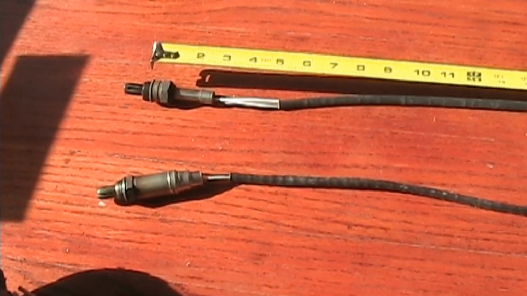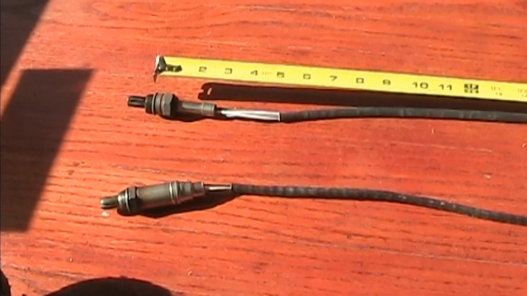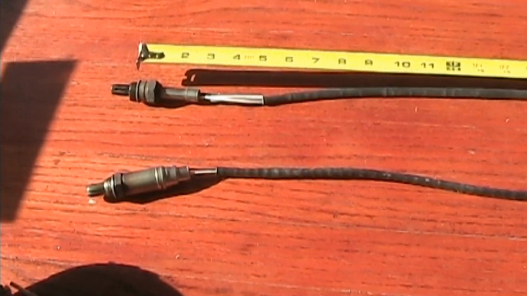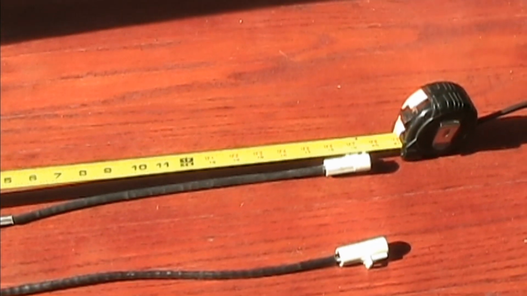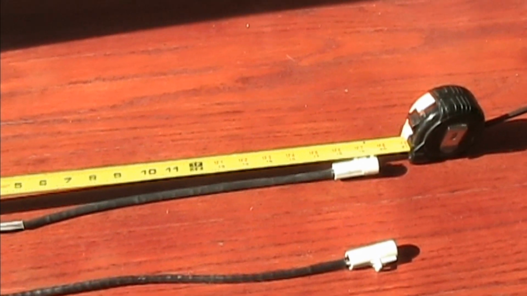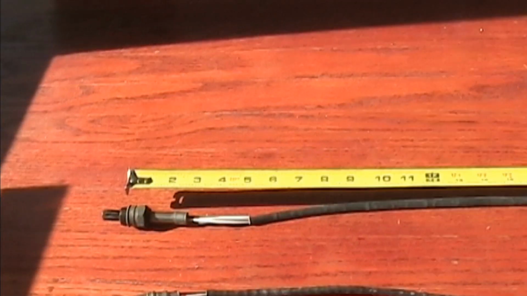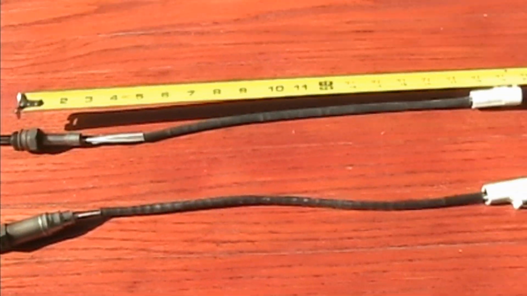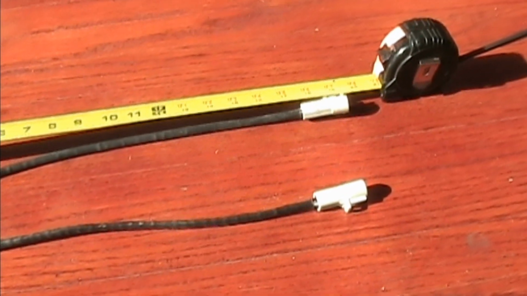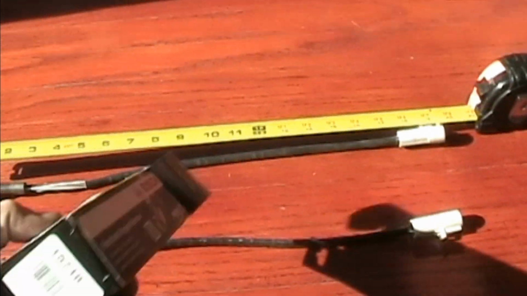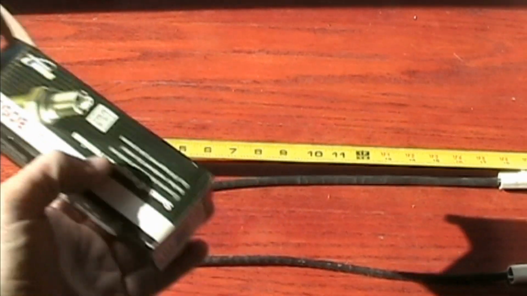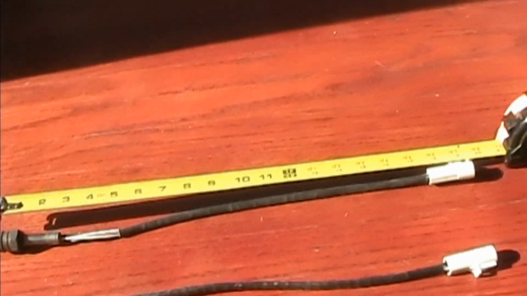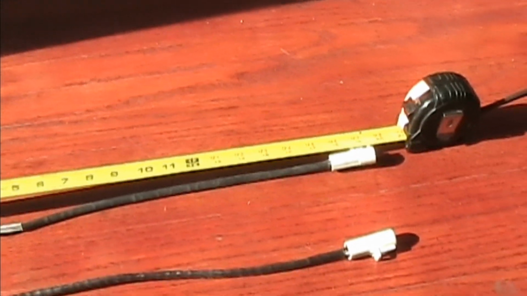So the Bosch 15718 is actually almost a 1/2 inch shorter than the original, and it's a fairly tight fit as it is, so hopefully this new one's going to fit. If it doesn't fit, then the 15719, which is about 5 inches longer, that would have been the way to go.